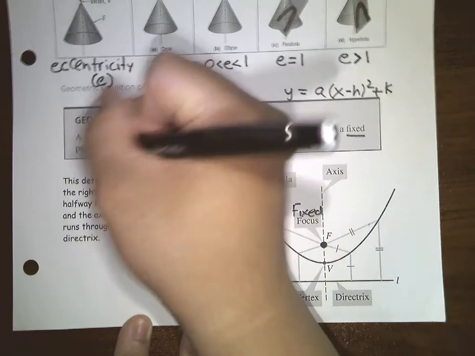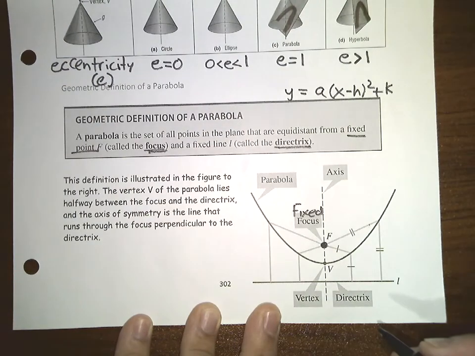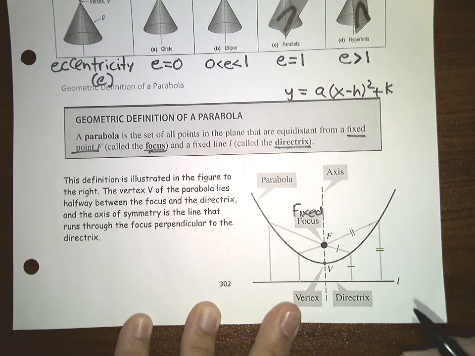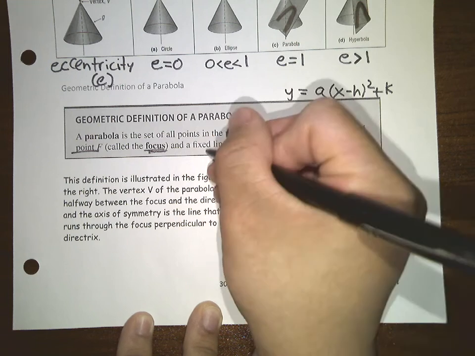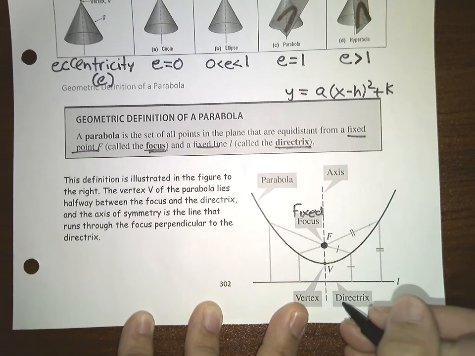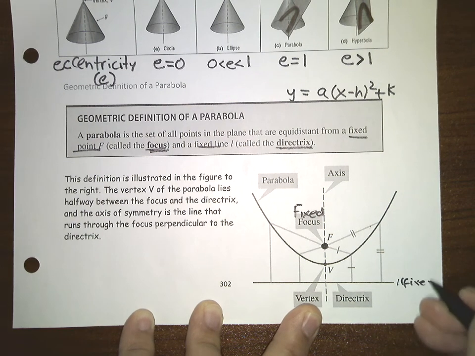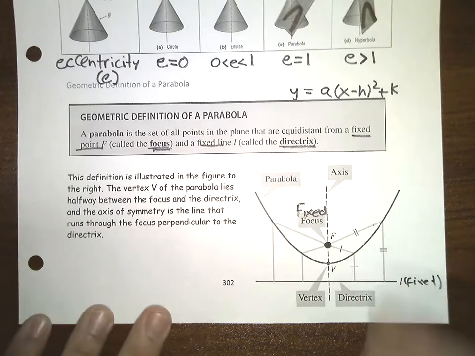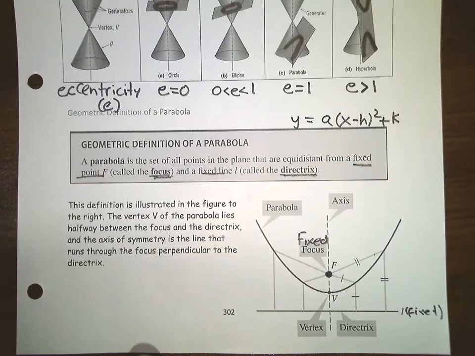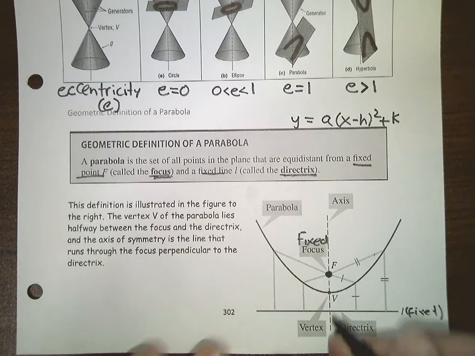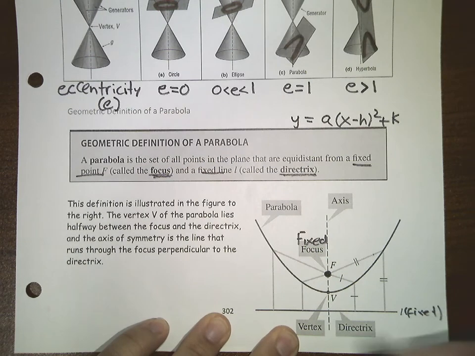A fixed point F, and the line L, the directrix, is also fixed. So this is a fixed line here.